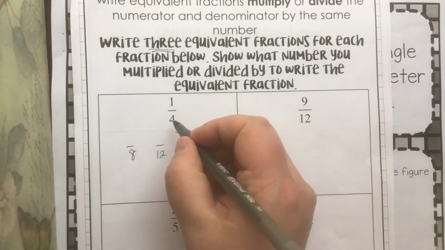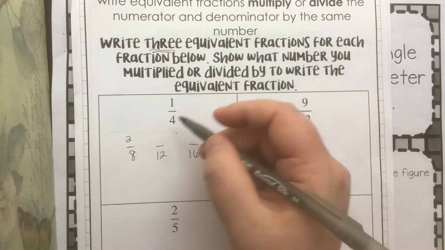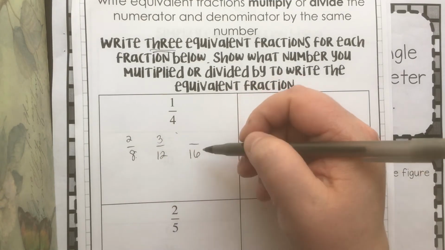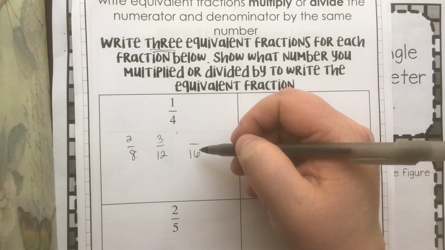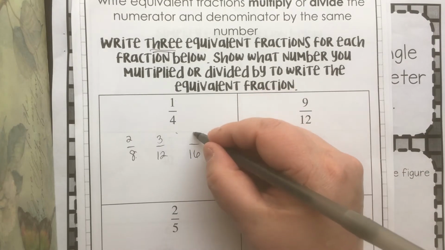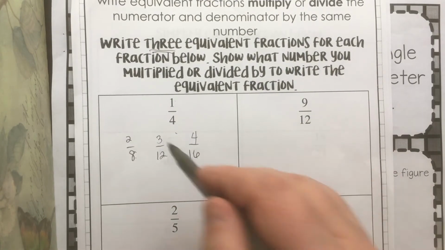Well, think about it. 4 times 2 is 8, so 1 times 2 is 2. 4 times 3 is 12, so 1 times 3 is 3. Sorry, 4 times 4 is 16. I hope I didn't just say that backwards all those times. 4 times 4 is 16, so 1 times 4 is 4. Okay, these are 3 equivalent fractions for 1/4.